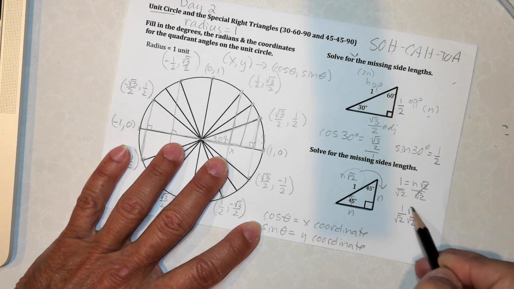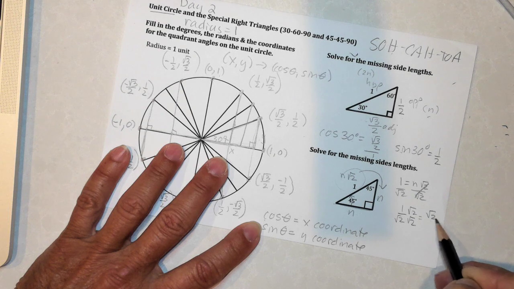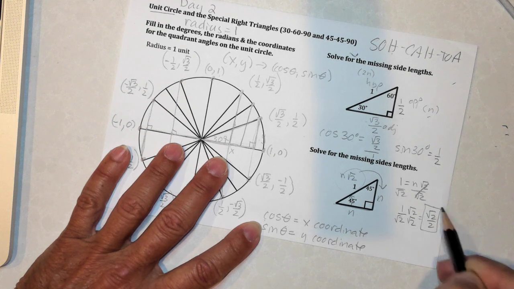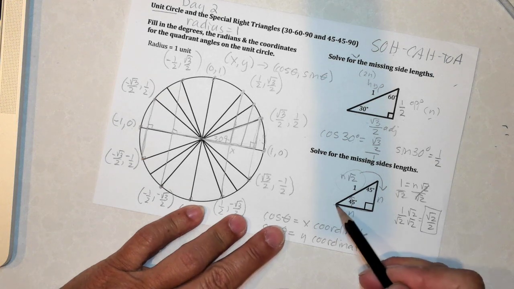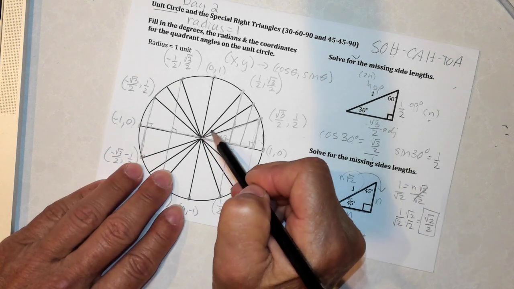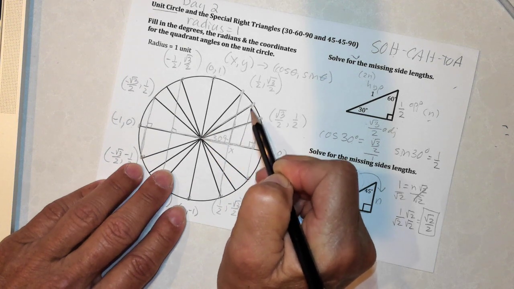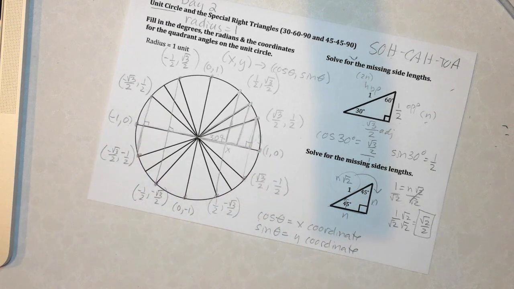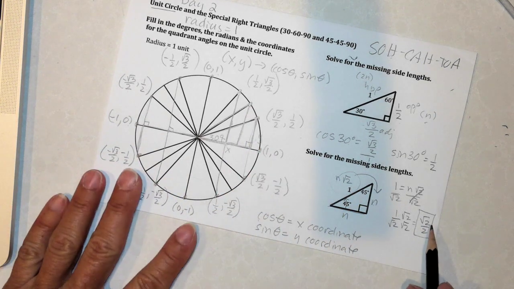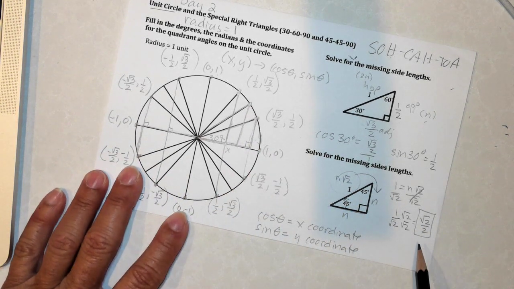So I have to rationalize those. So after all that work, what I've learned is that in this setup where the hypotenuse is 1, because the hypotenuse is part of this unit circle, so that length is a 1, each of these sides to go over and up will be the same, and they're both going to be √2 over 2.